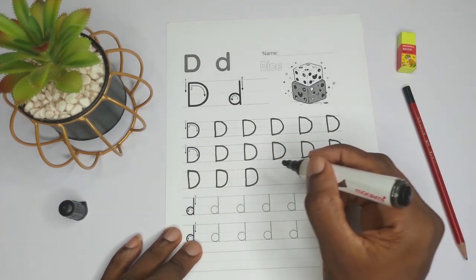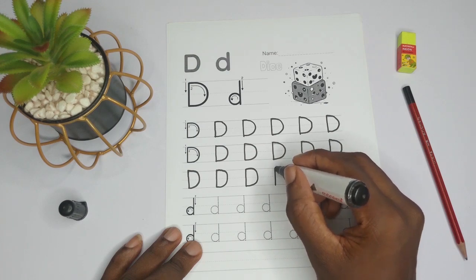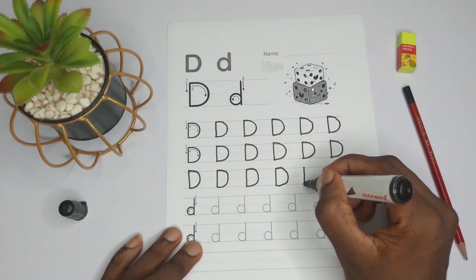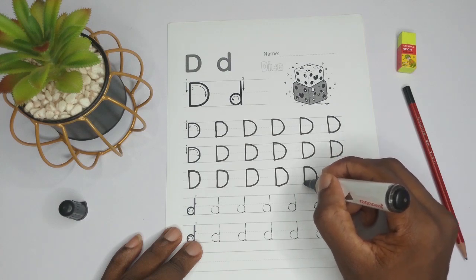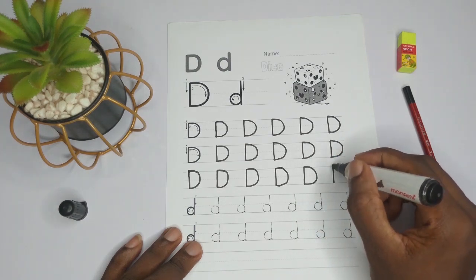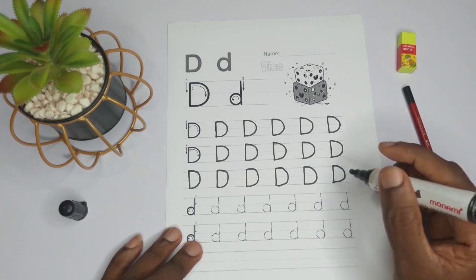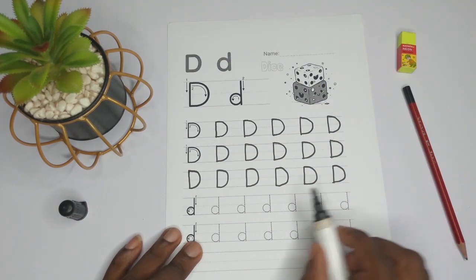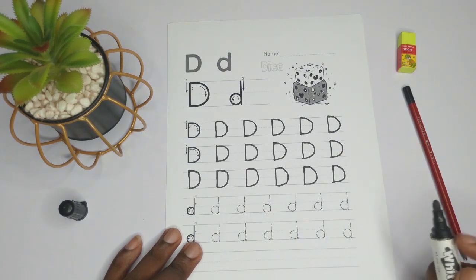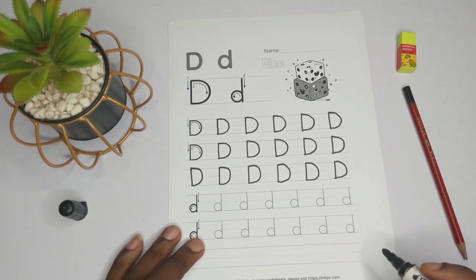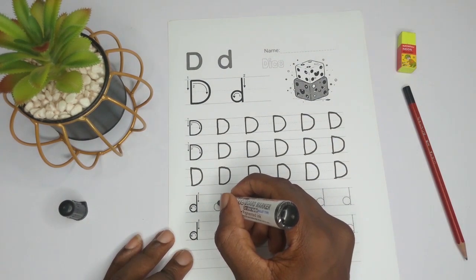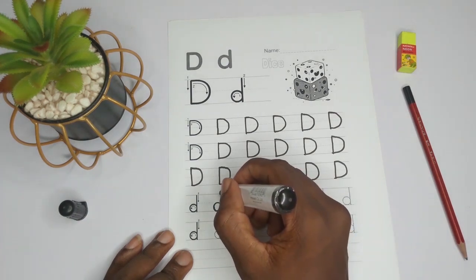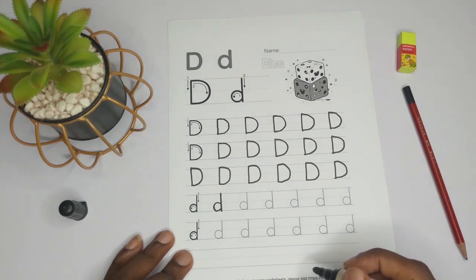Okay, great job. Alright, very good. Alright, last one. Okay, good job. So now we've practiced how to write the capital D. Now let's practice how to write small d. So for small d, we follow the small line over here to make the circle, and then we join from top to bottom. Small d.